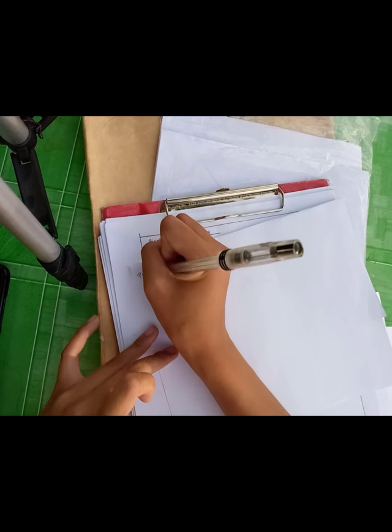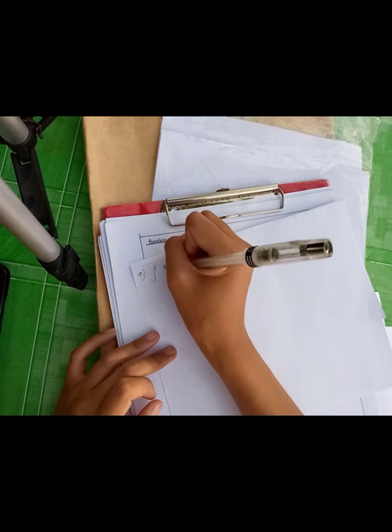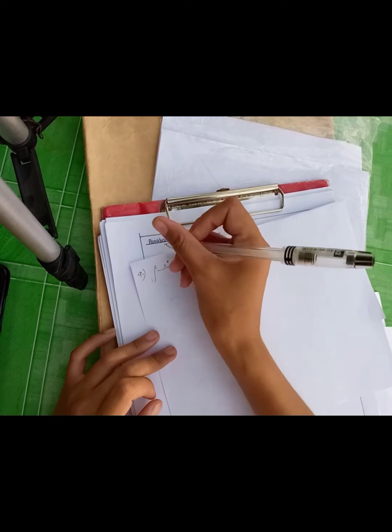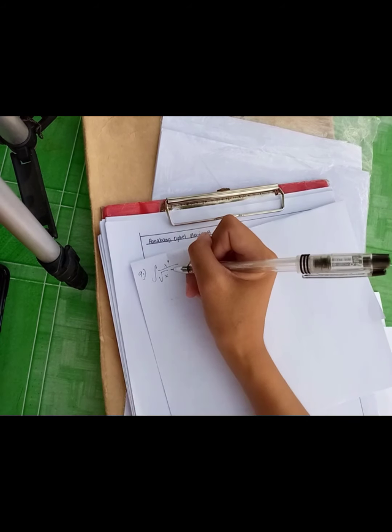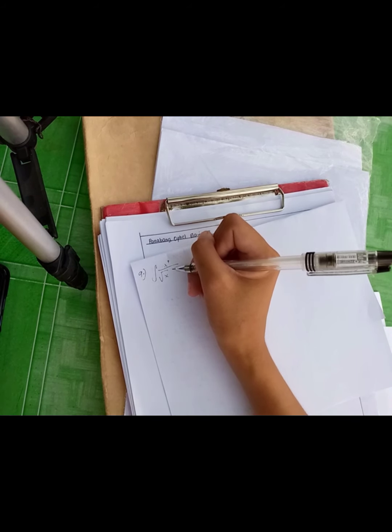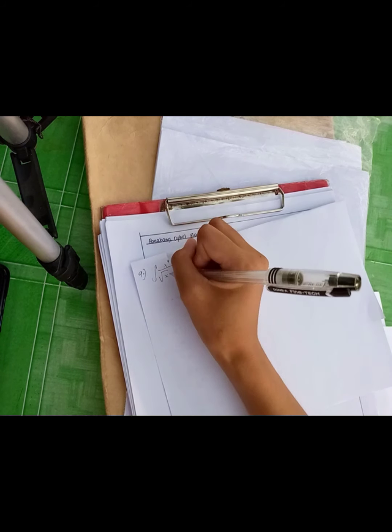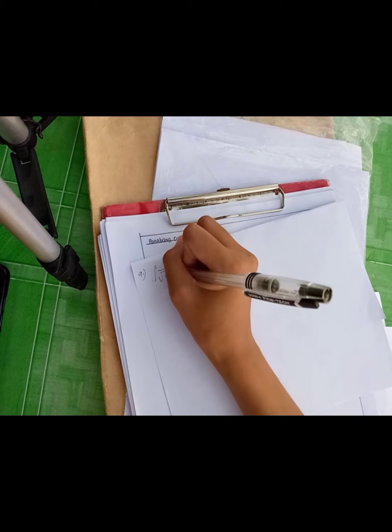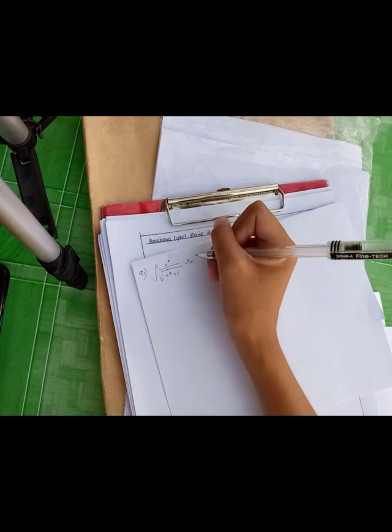So number 9, the integral of x raised to 7 over the square root of x to the 4th plus 1, dx.